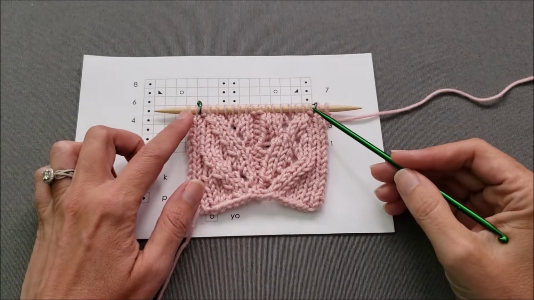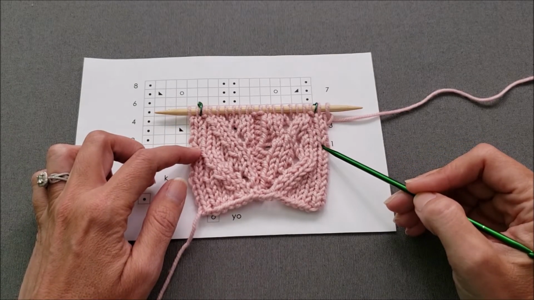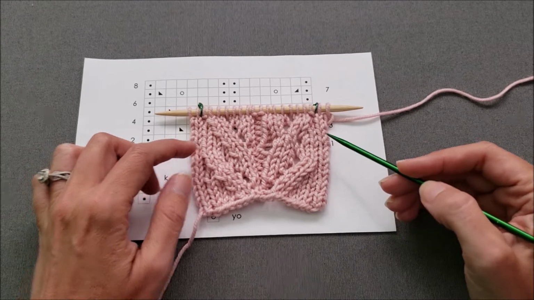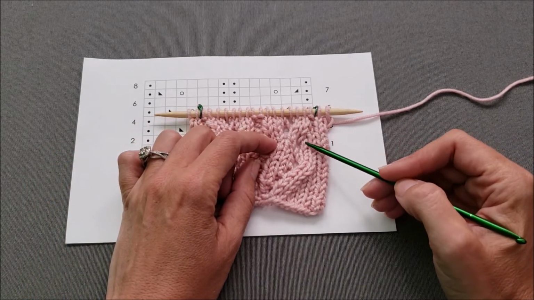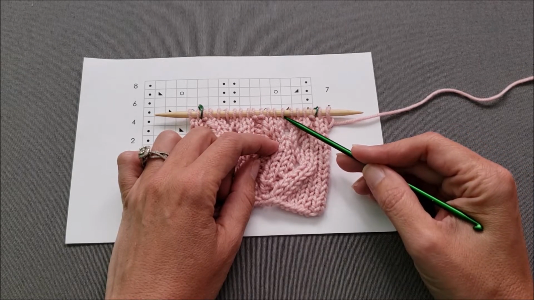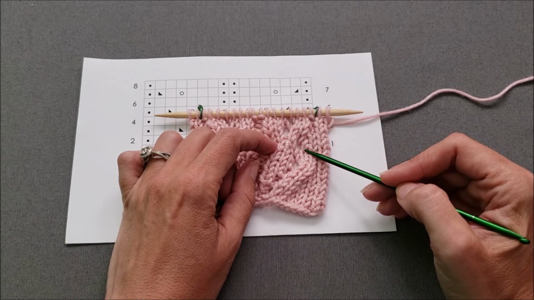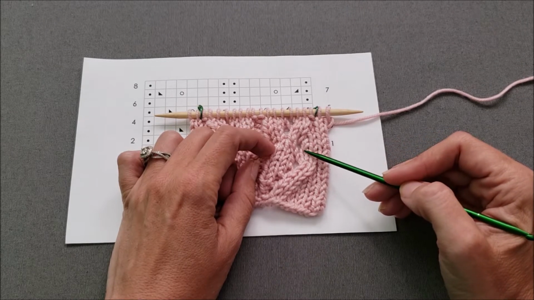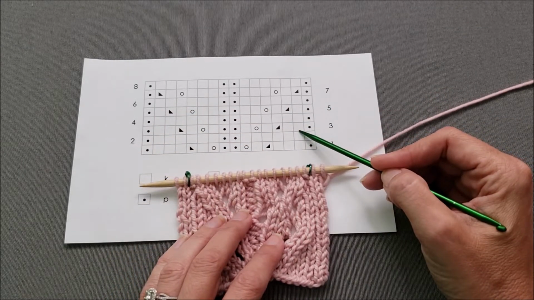Instead of frogging or ripping out rows and rows of stitches to get back to where I made the mistake, I'm going to focus just on a small section of my knitting. I'm going to drop a few stitches off my knitting needles, ladder down or unravel back to where the mistake happened, and then I'm going to rework the stitches following my stitch chart.